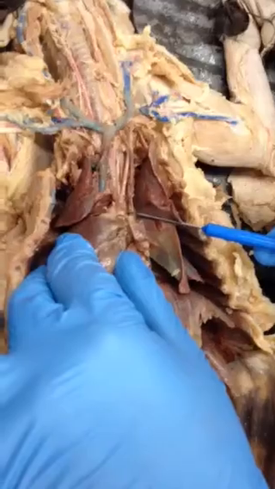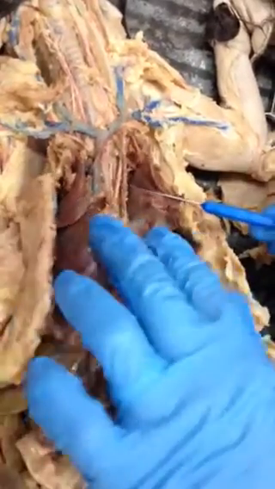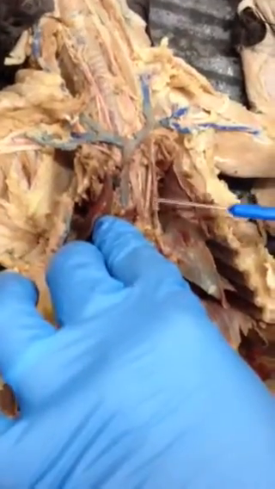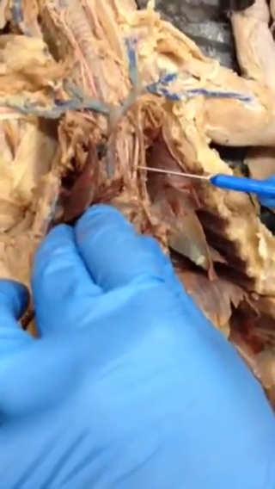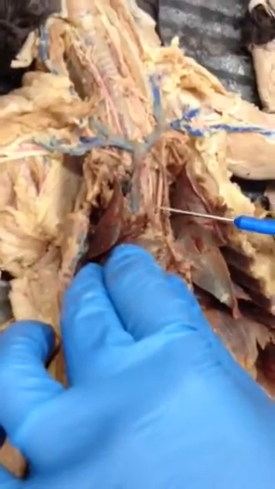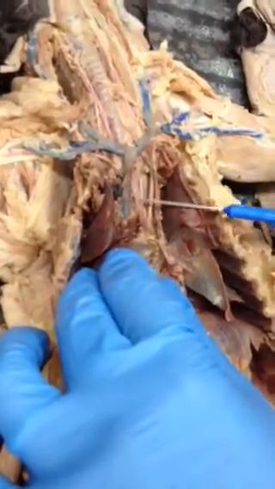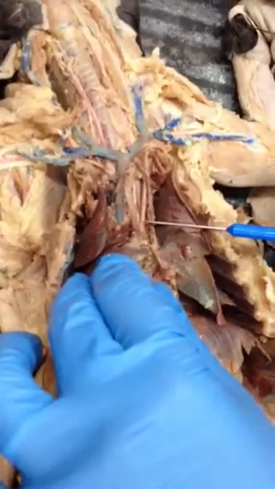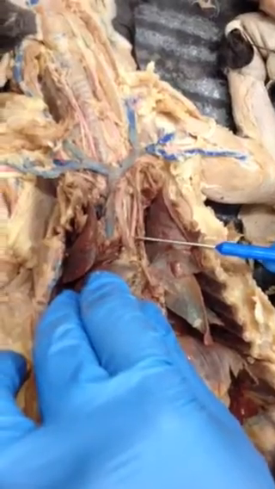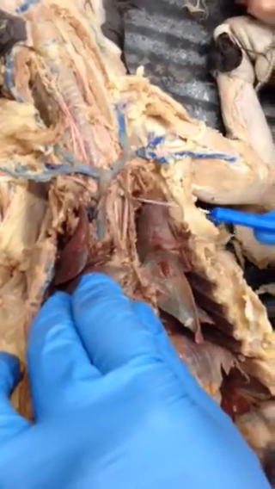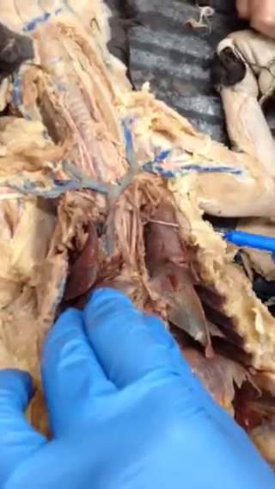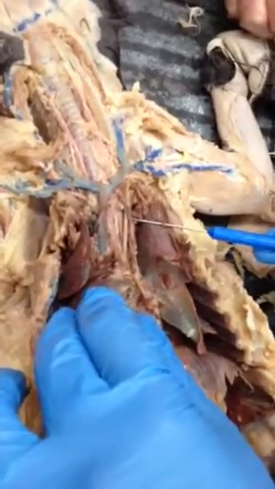The unique thing about the cat is that there are two branches that come off of the aortic arch. The first one is right here. This is going to be the brachiocephalic artery. And on this side, it is going to be the left subclavian artery. If you would follow it through this mess over here, it would end up right over here. So that's the left subclavian.